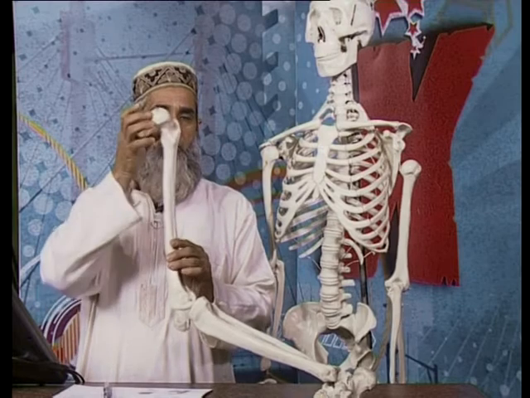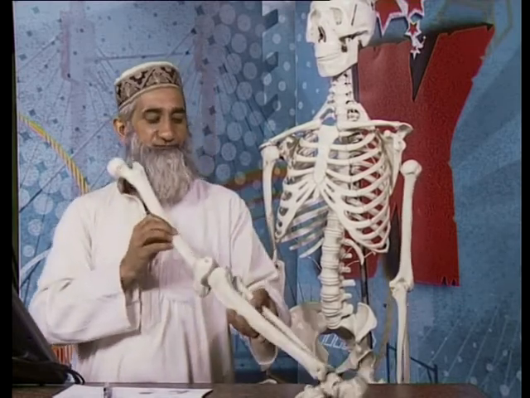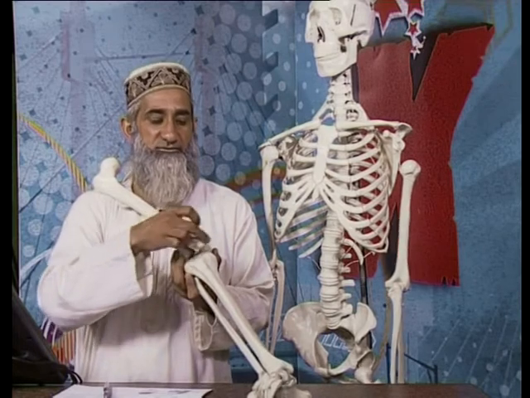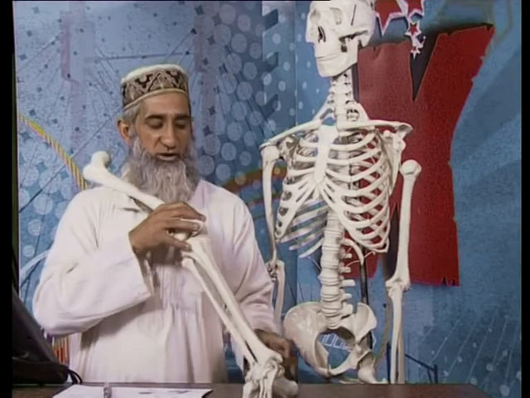The longest bone in the body, the femur. And the femur is followed by the tibia and the fibula. In this area here, we have the patella, the kneecap. Then we have the tibia and the fibula.